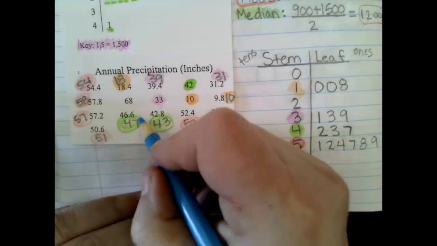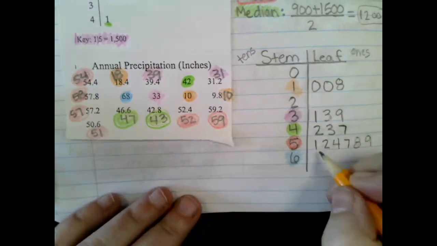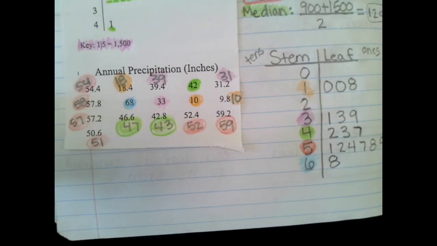And then our last number is 60s. And we only have one of the 60s. It's 68. So that makes it easy. We just put the 8 there. Now we're not done yet. We missed the most important thing.